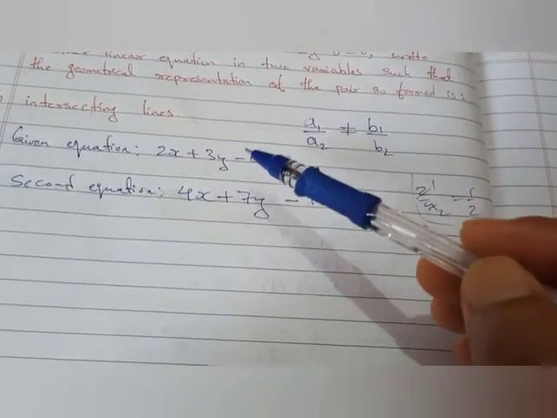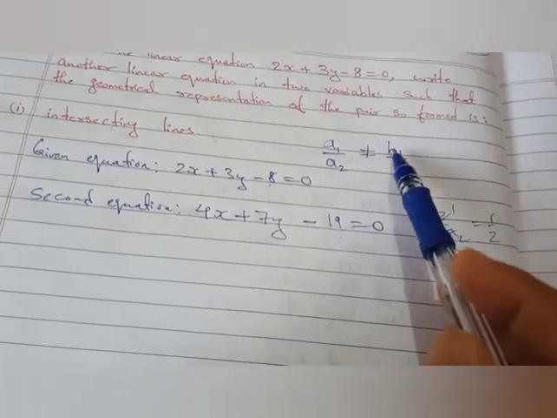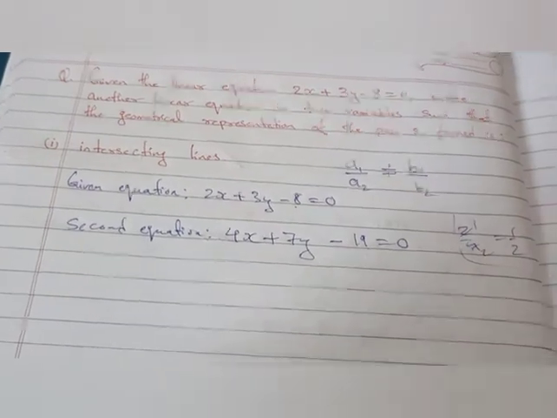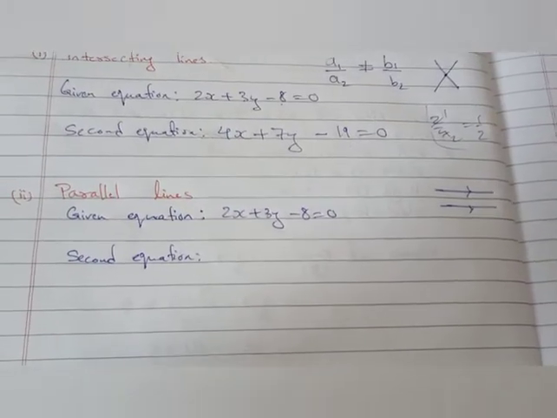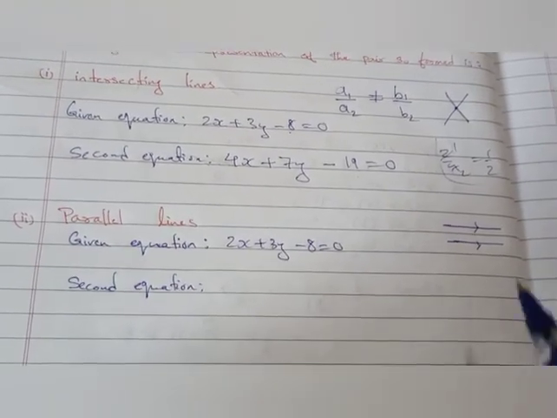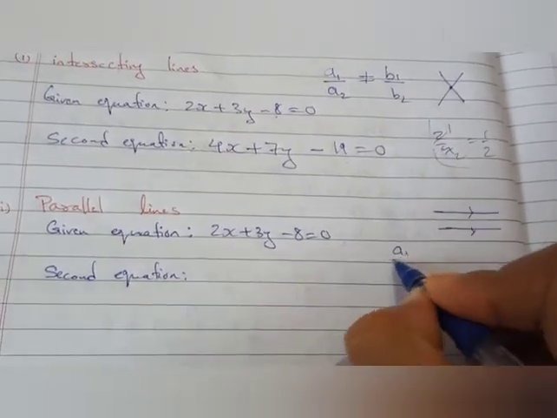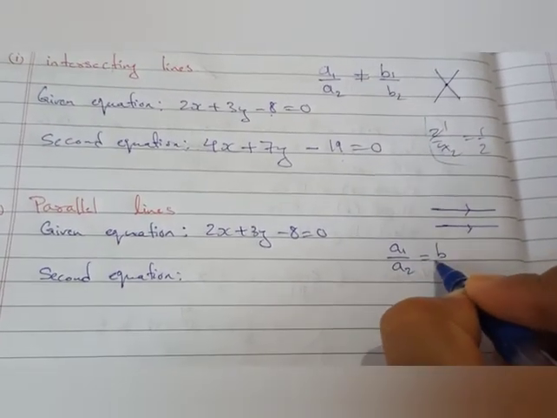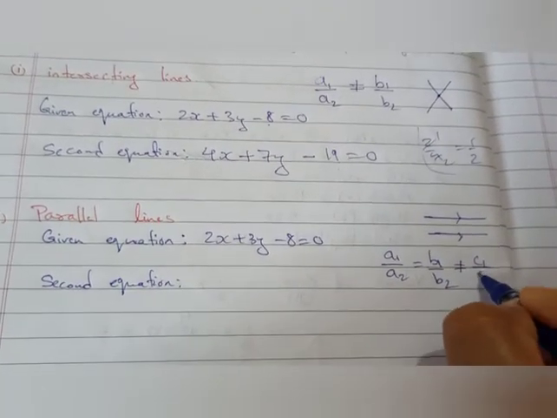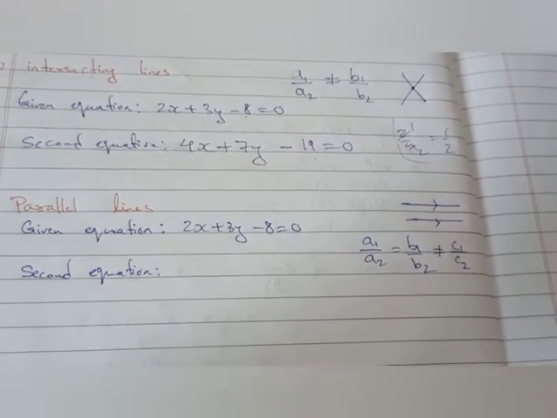We don't need to worry about the ratio of the constants, as soon as we have a1 by a2 not equals to b1 by b2, the pair of equations will have intersecting lines. Now in the next part, we want an equation which gives us parallel lines. We know the fact that for parallel lines, we should have no solution and the ratio of coefficients should exist like this. a1 by a2 should be equals to b1 by b2, but the two ratios should not be equals to c1 by c2. So the ratio of constants must not be equals to the ratio of the variables.